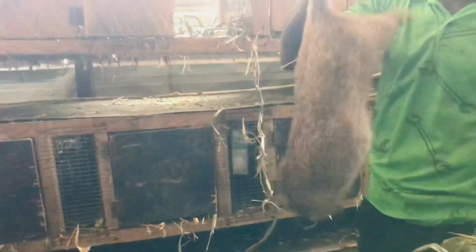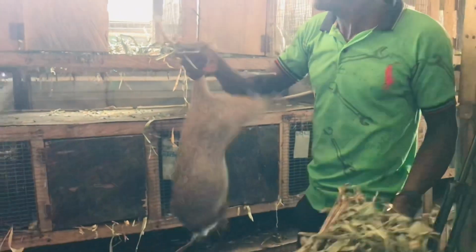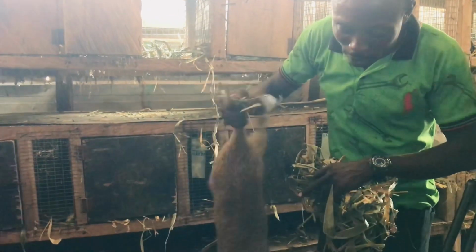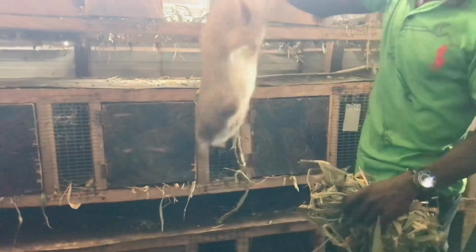He's still aggressive. No matter what I did to calm this grasscutter down, he's still aggressive, and sometimes he even wants to bite. So it's a good breed. Somebody will come and look at this animal, very long, and say, wow, what a good breed. It's a good breed, but it's not good for crossing.